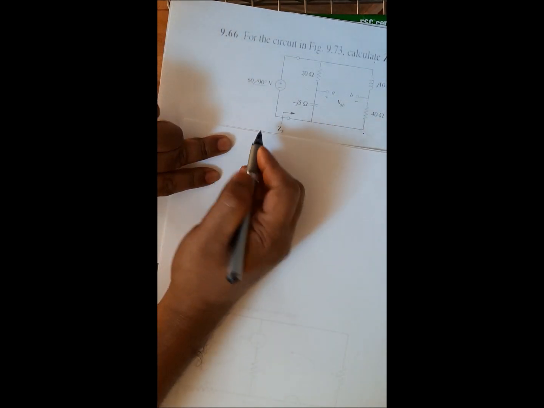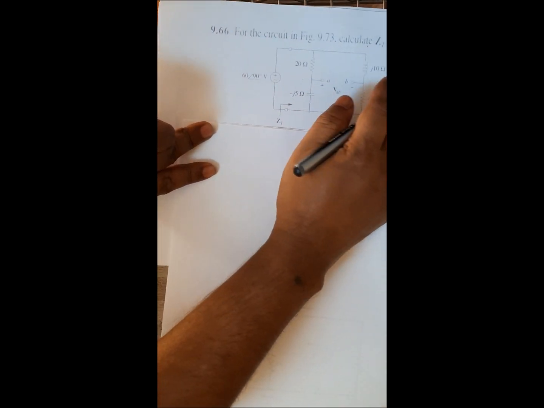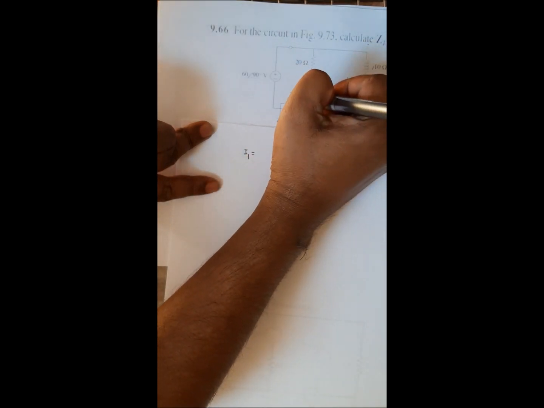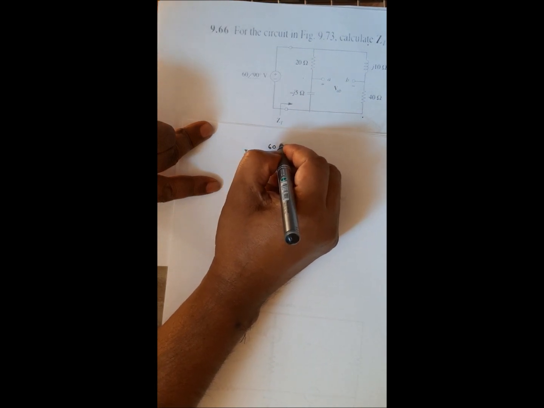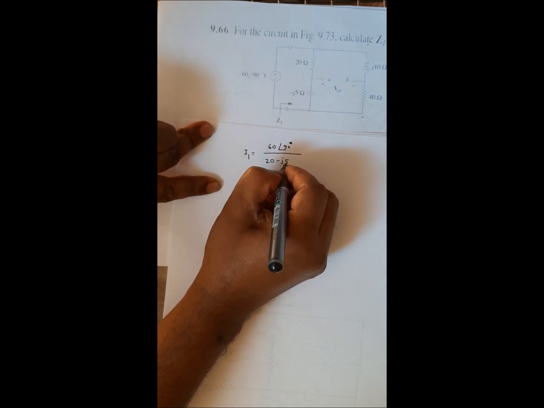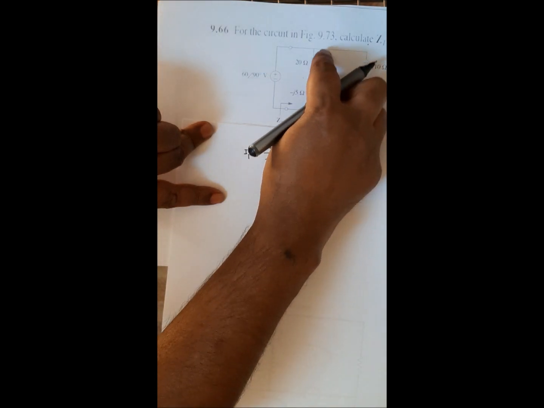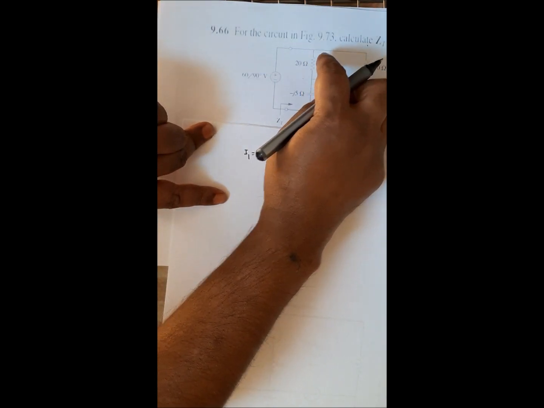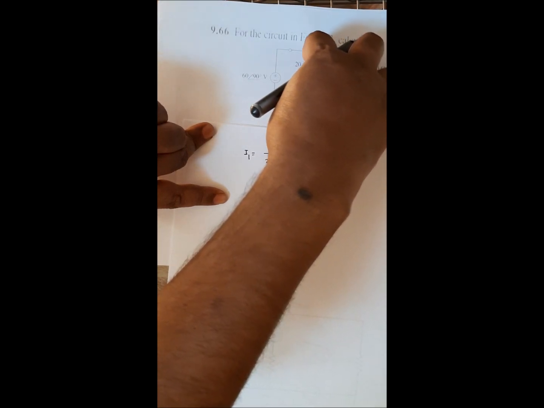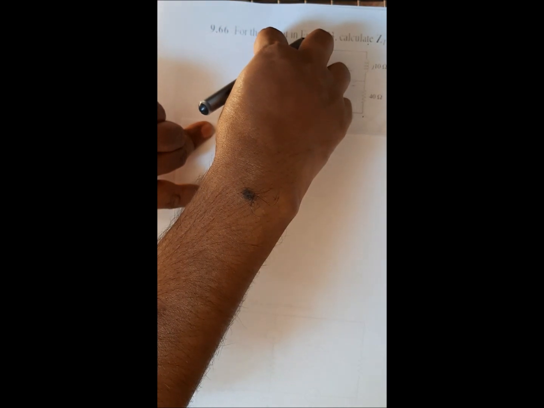Or you can find I1 directly. As you see here, this voltage is the same, so you can write I1, the current in this branch, as 60 angle 90, the voltage, over 20 minus J5. Don't divide by only 20, because the entire branch is 20 and 5, and the entire branch is in parallel with the voltage source.